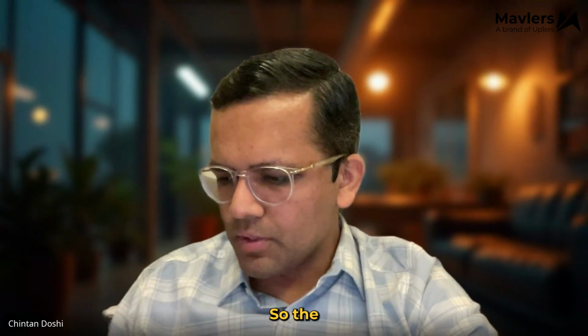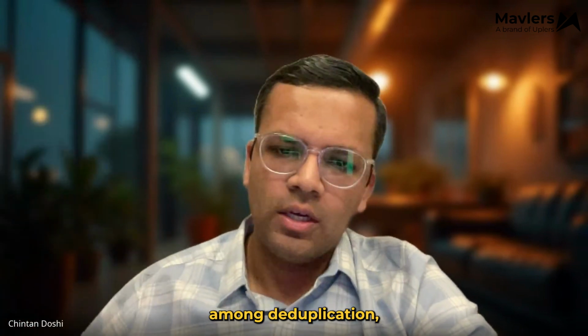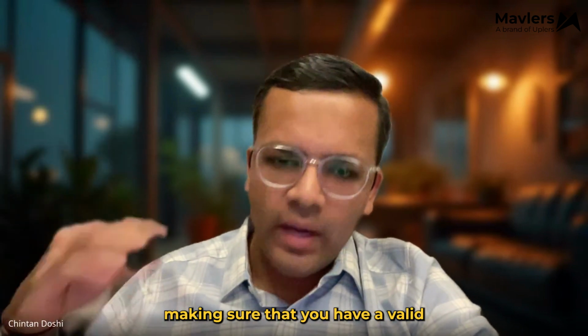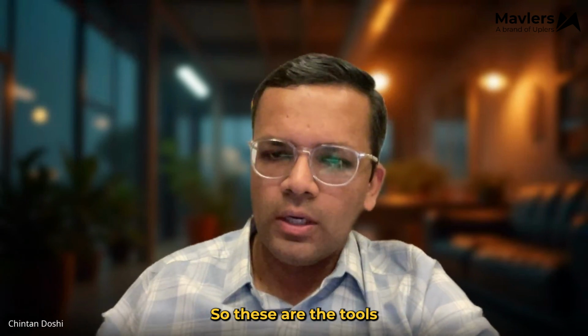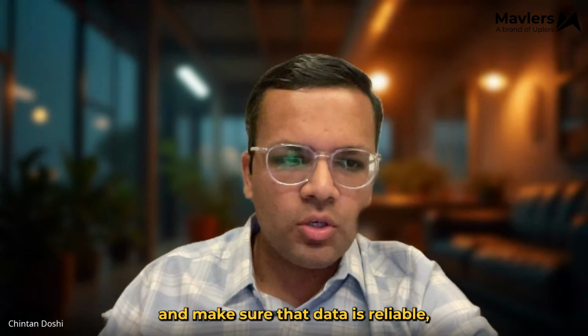Got it. So there are a set of tools which are more around deduplication, right? Removing duplicates. There are tools around making sure that you have valid email addresses and valid phone numbers, right? So these are the tools which would help the CRM managers to clean up and make sure that data is reliable.